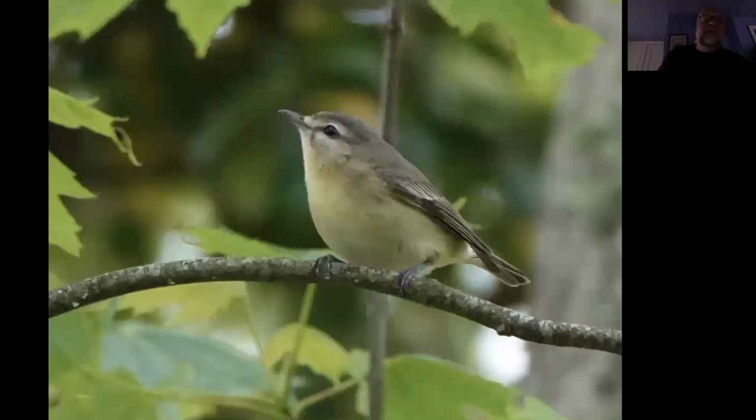Like all vireos, it's got a heavier bill than a warbler, a little hook at the end. When I first started birding a couple hundred years ago, vireos were considered close relatives of the warblers because, you know, they're fairly small and colorful. Recent work has shown they're much more closely related to flycatchers and shrikes, the little hook on the end of the bill.